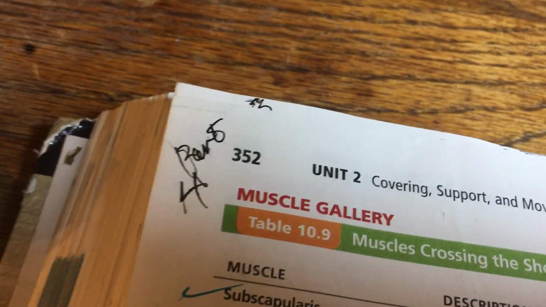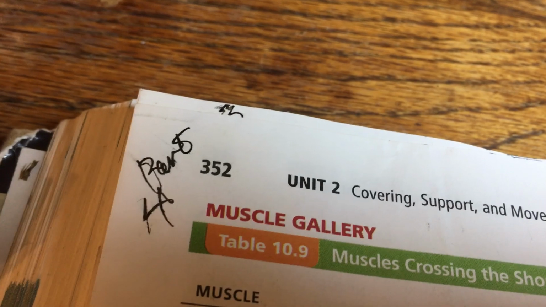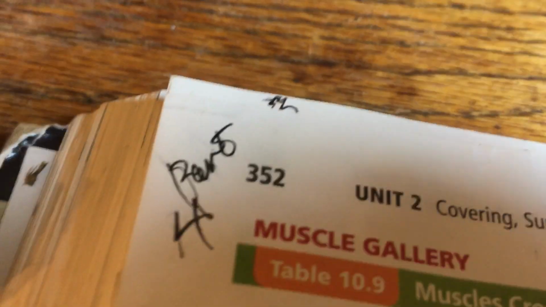This is part 4 of the upper extremity, page 352. Is that what it says?